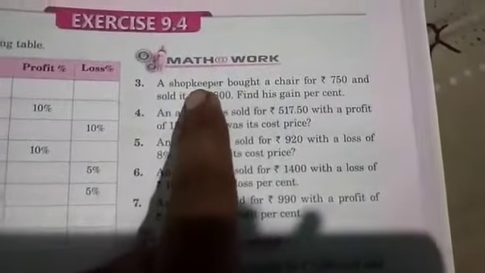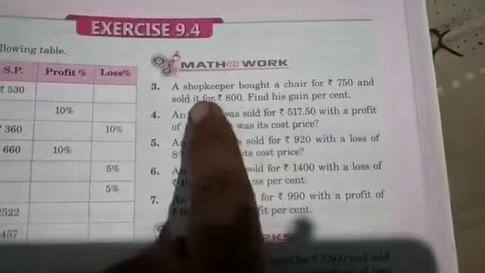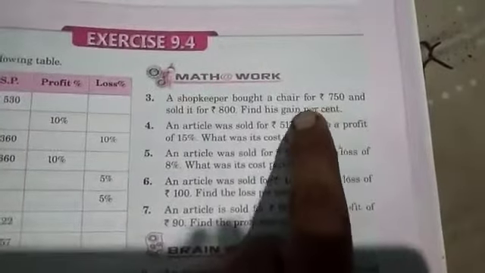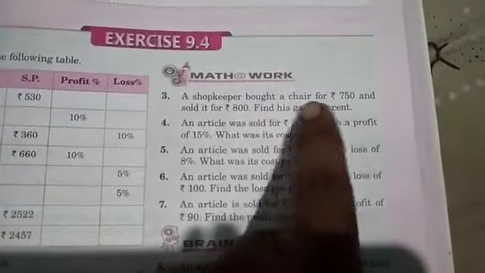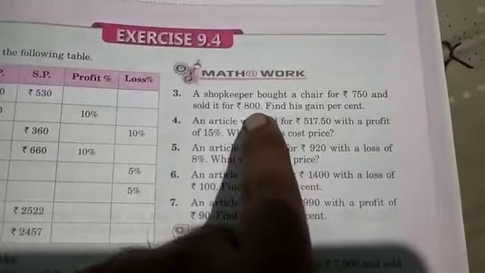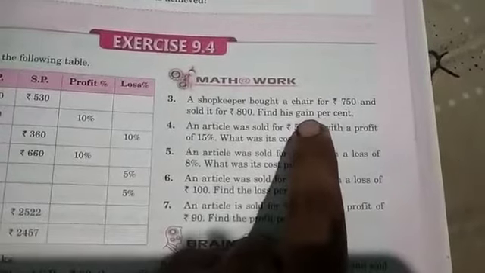Now, a shopkeeper bought a chair for rupees 750 and sold it for rupees 800. Find his gain percentage. So here also look, he bought, that means this is our cost price, and he sold it for rupees 800, so this is our selling price. And we have to find out the gain percent, that is the profit percentage.